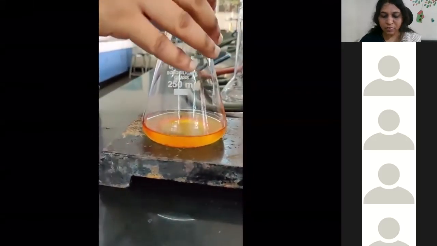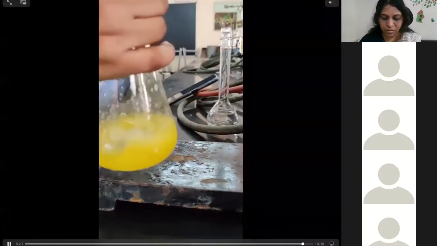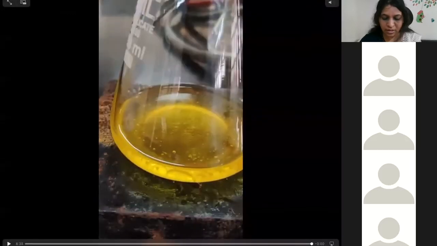Now tell me the color of the second layer. By any chance, are you able to see the second layer? Yes, ma'am. The second layer is yellow in color, and the upper part is reddish. And now the color of the second layer? Somewhat colorless. Yes, ma'am, now it is colorless.